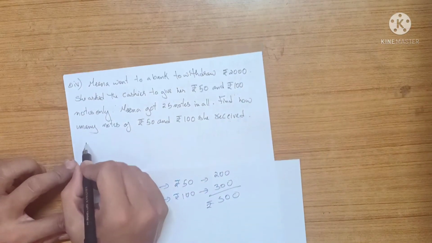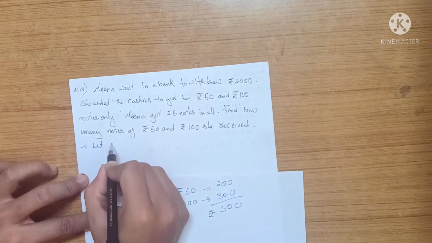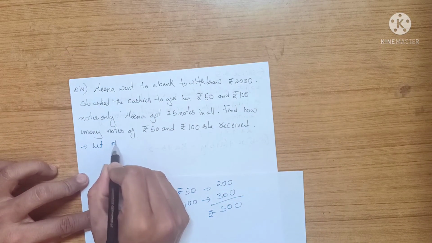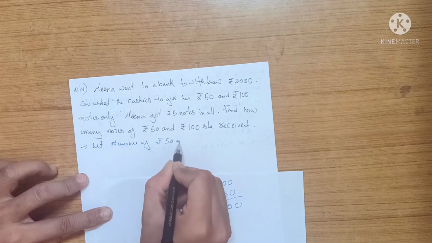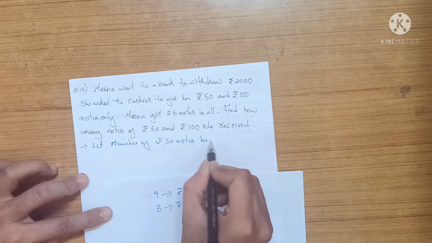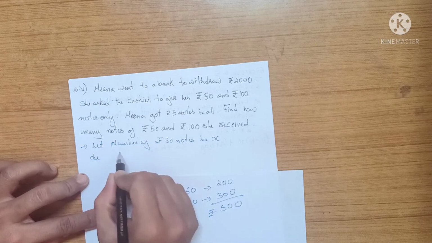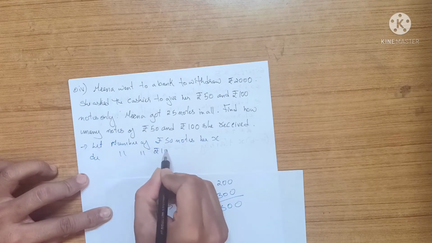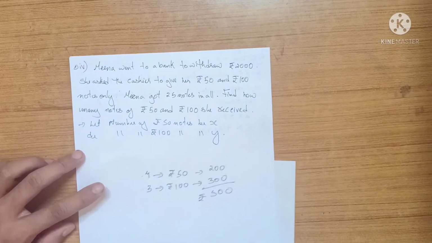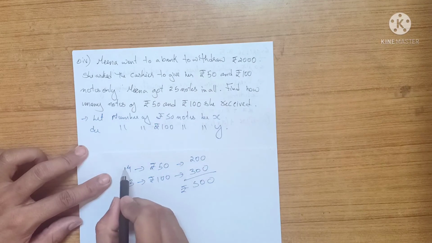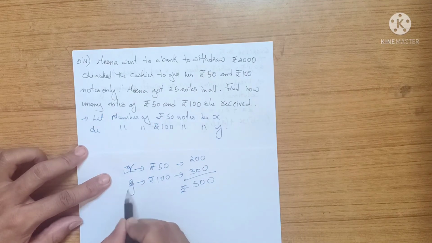So we will let the number of 50 rupees notes be x and the number of 100 rupees notes be y. Okay, so now we're taking this as x and this as y.